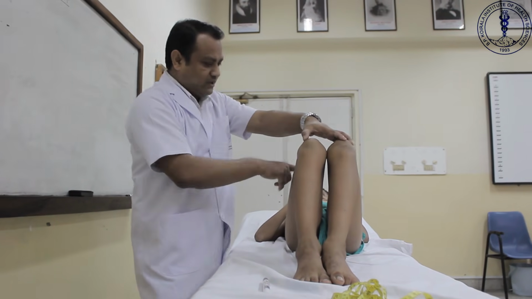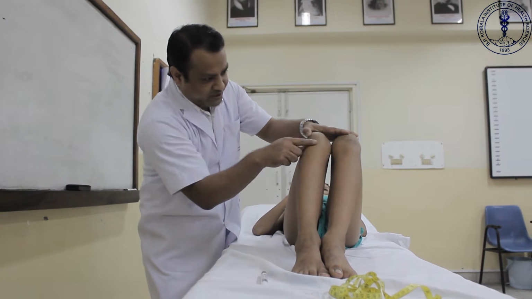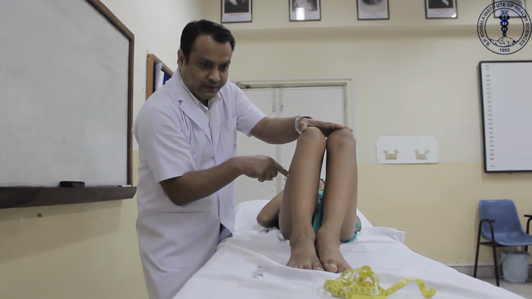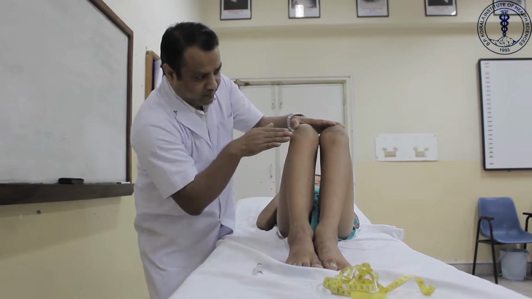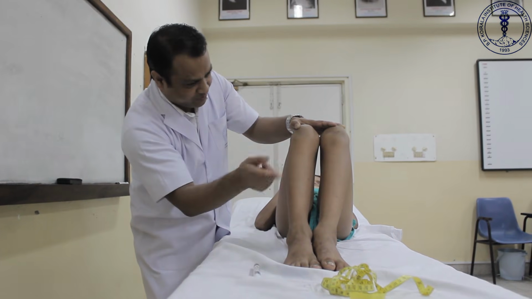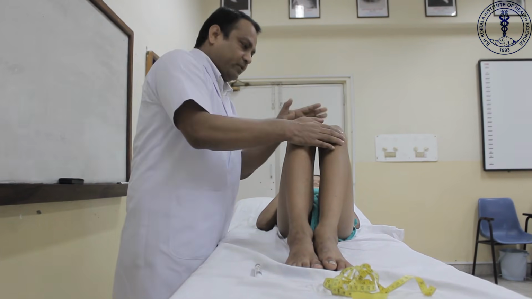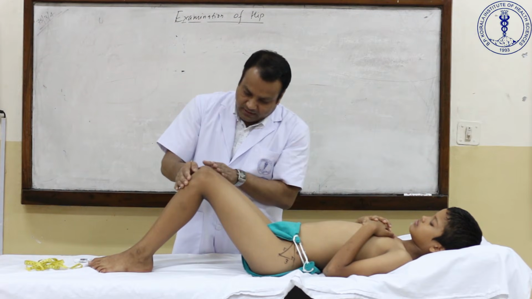When the femoral component is short, let's say the right side of the femur is shortened, this tibia will be lying posterior and the other anterior. This shows the femoral shortening. Then if you see from the top, you see the patella.